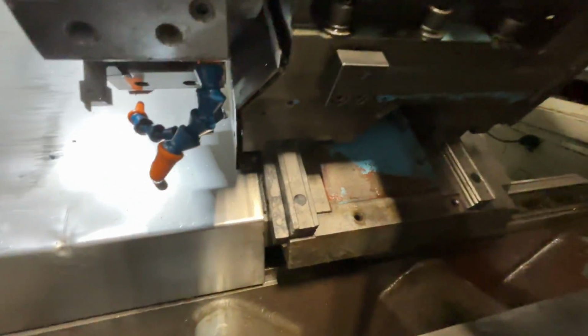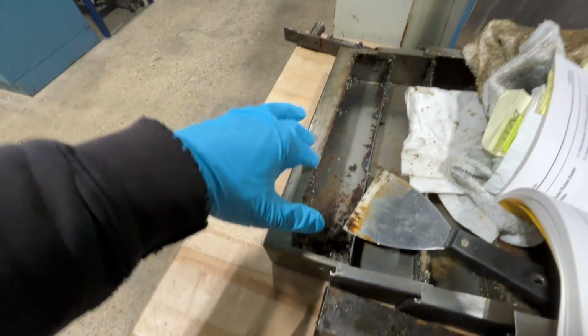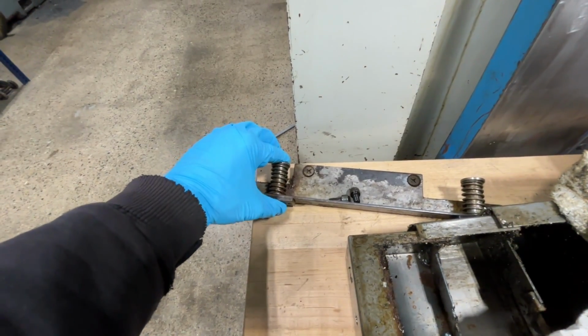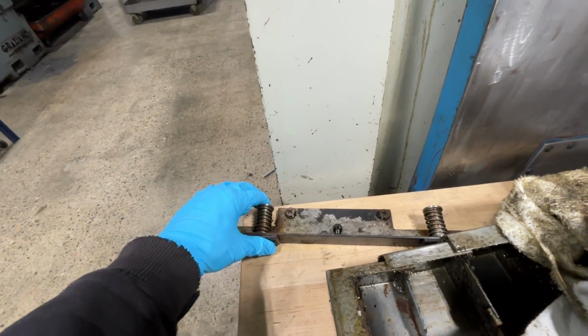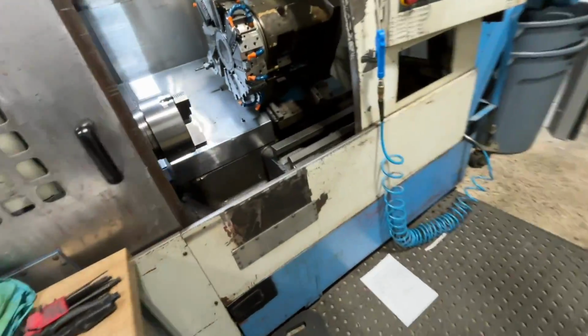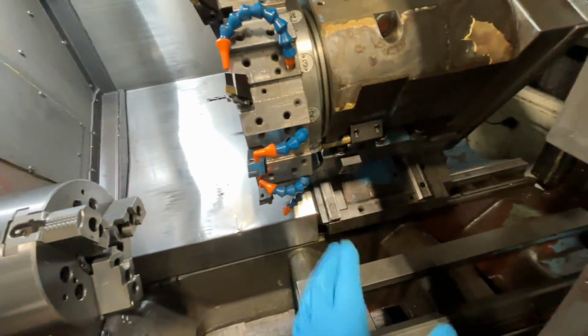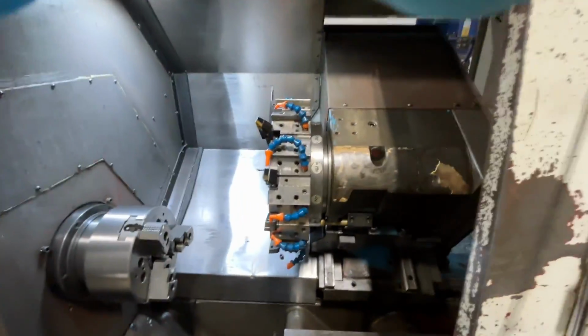Also, you can tell I have all the covers off because it was disgusting. You don't really want to keep these parts off for too long because they're important to protect the ways. But for this demonstration, it's nice that these are off because we can see the ball screws and everything working, and we'll get shots of that stuff later because it's pretty important.